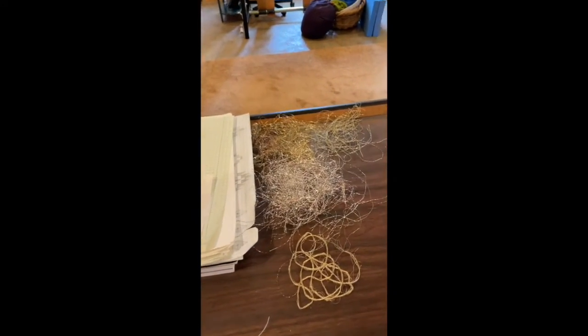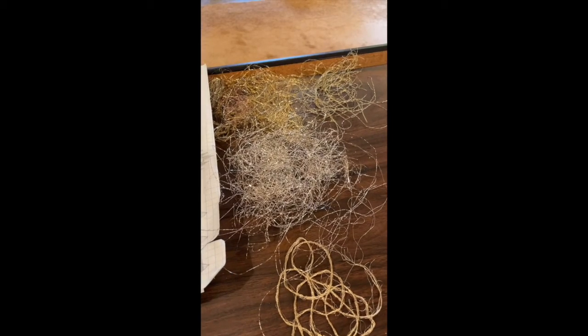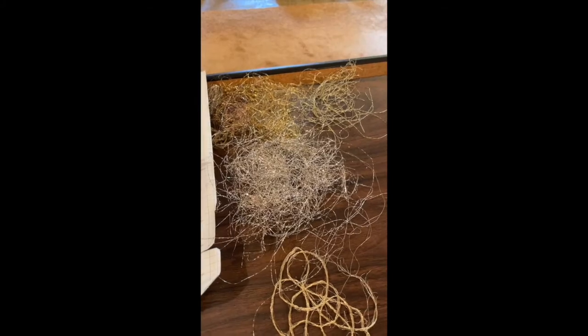Here's some of that unruly metallic yarn. This is both silver and gold thread. As you can see, it's kind of a wild thing to work with.